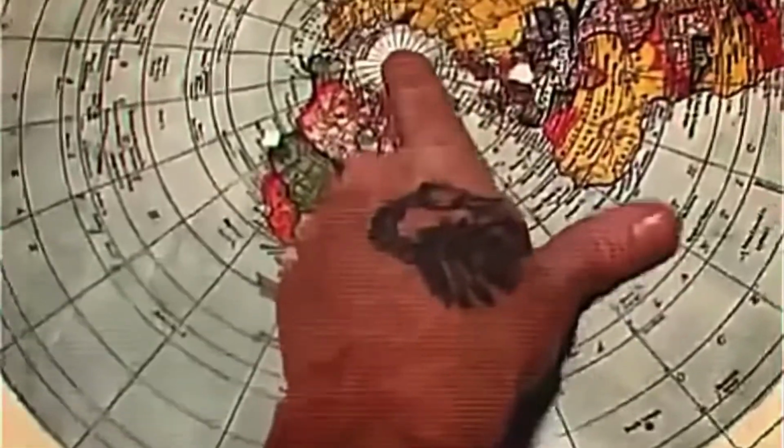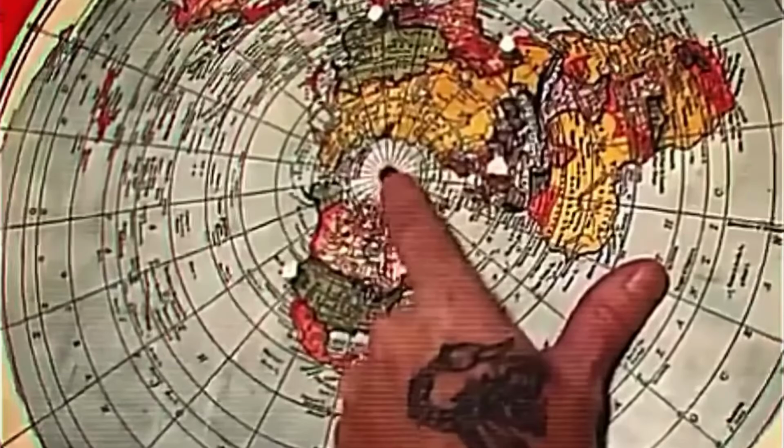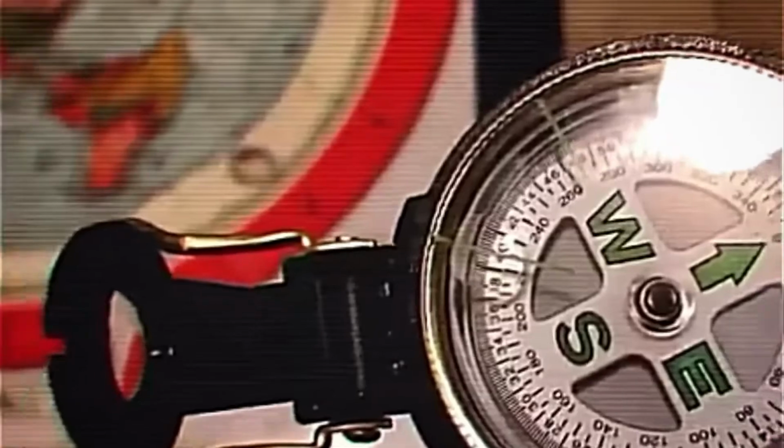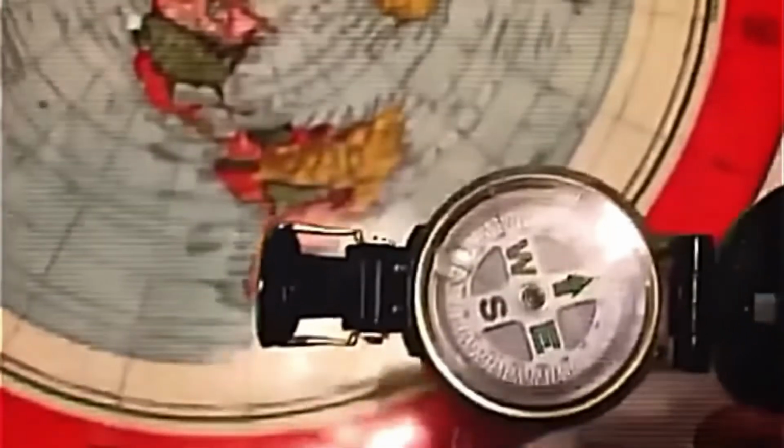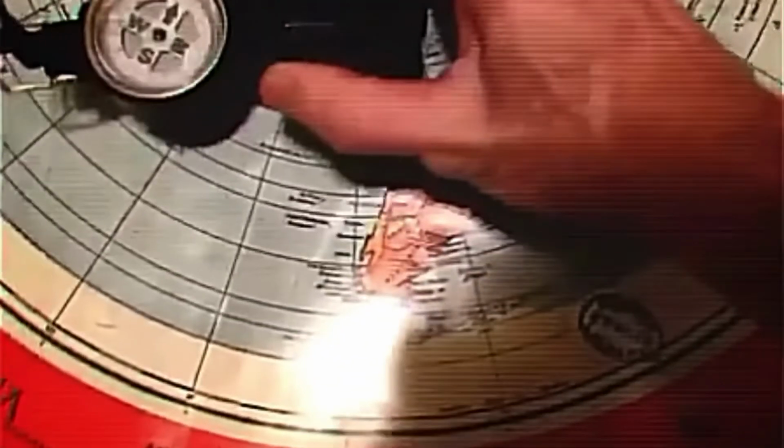Now, on the map, I've already magnetized the center of this flat Earth map, which will be the North Pole. Check this out. As we take this compass, you can see it's pointing north where it's supposed to right now. But now we're going to take it to a smaller scale, right here.